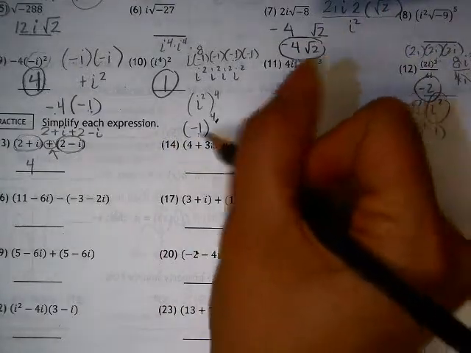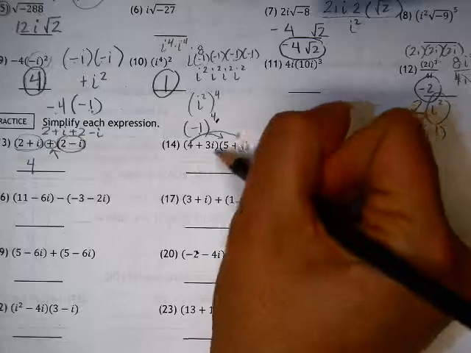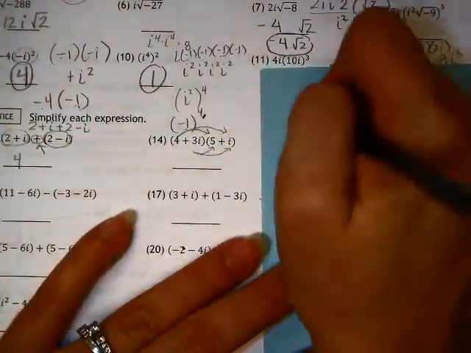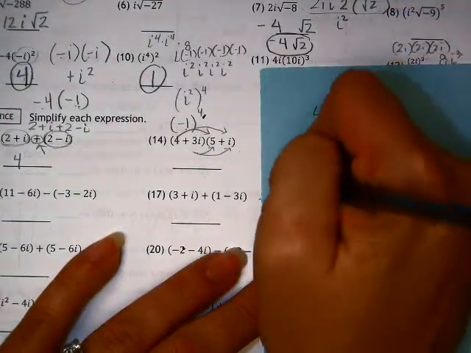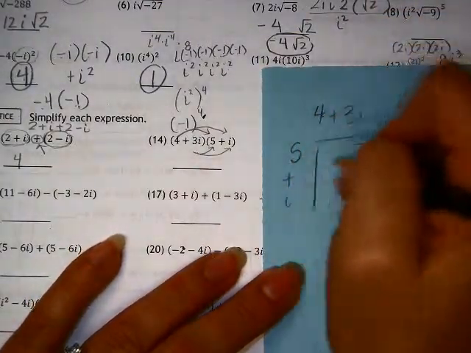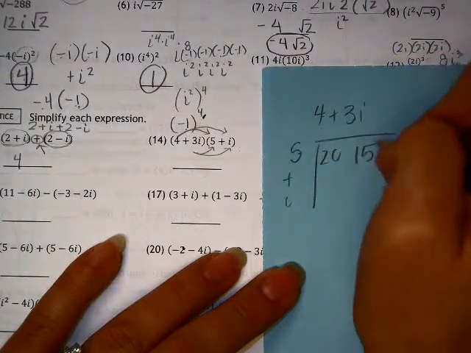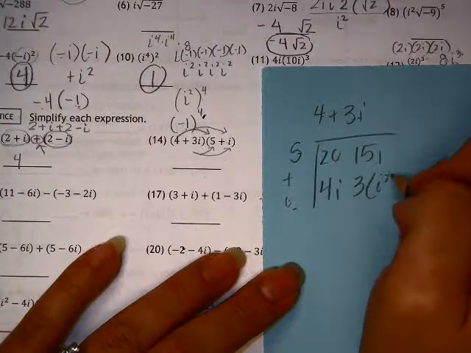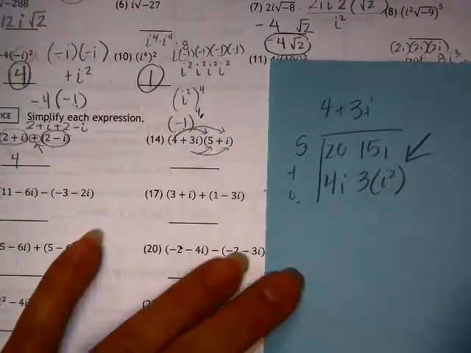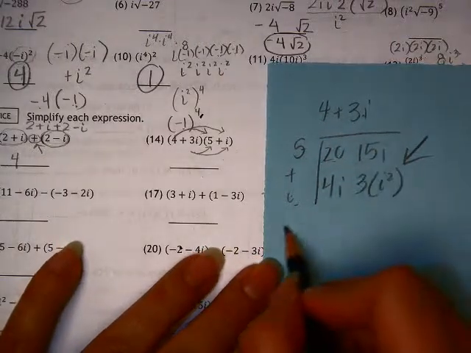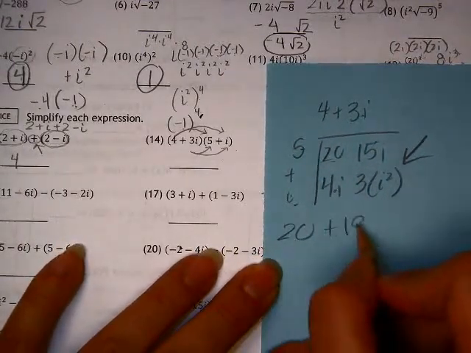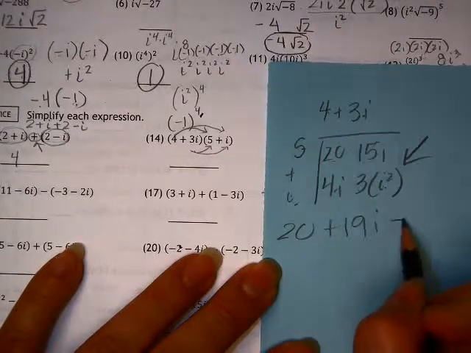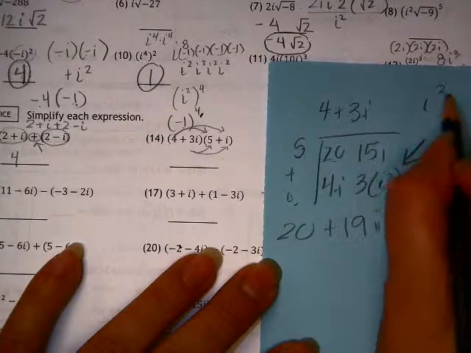So for this one here, it is distributive property. So I need to do my multiplication. If you would prefer to do it as the box, 4 plus 3i and 5 plus i, that's fine. You get 20, 15i, 4i, and 3i squared. Ding, ding, ding. That's something you need to be concerned with. So I have 20. This gives me plus 19i, and this gives me 3 times a negative 1 is negative 3, because i squared is equal to negative 1.